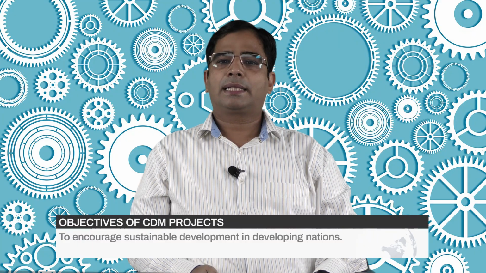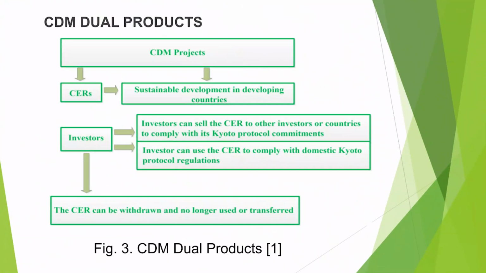As you know, under the Kyoto Protocol, a CDM project must provide measurable, real and long-term benefits for mitigation of climate change, and a CDM project produces a reduction in emissions that would occur in the absence of the project. The third objective of the CDM projects is to accomplish the goals of the UNFCCC, such as to prevent dangerous interference with the climate system. The next one is to encourage sustainable development in developing nations.